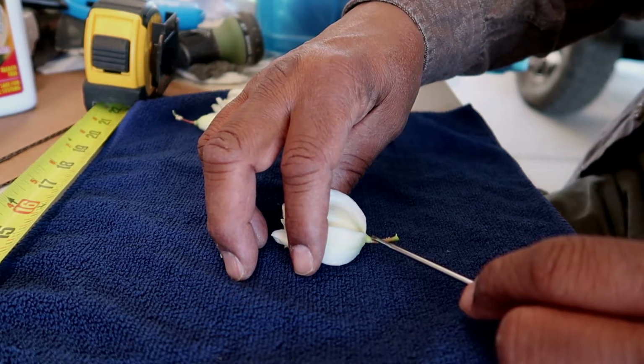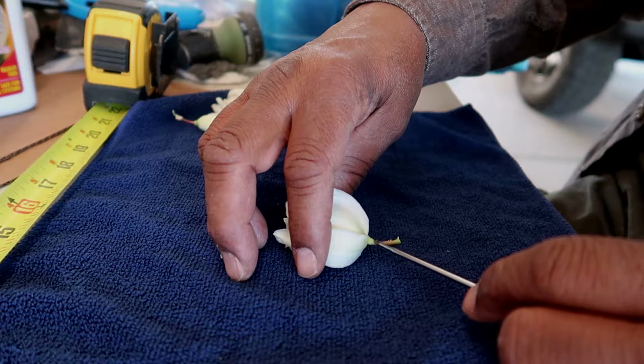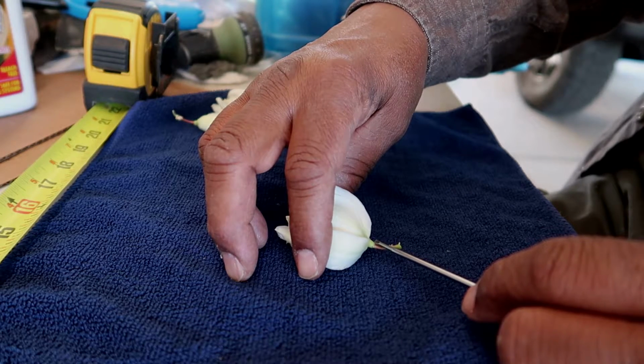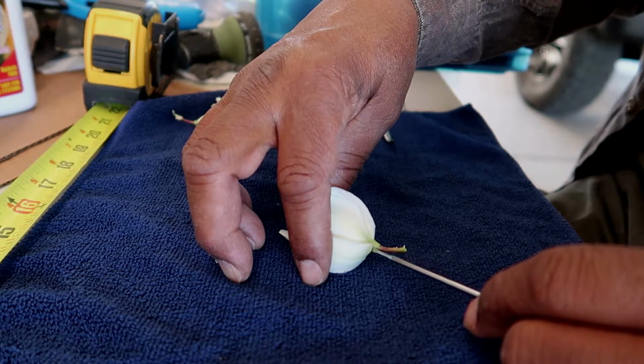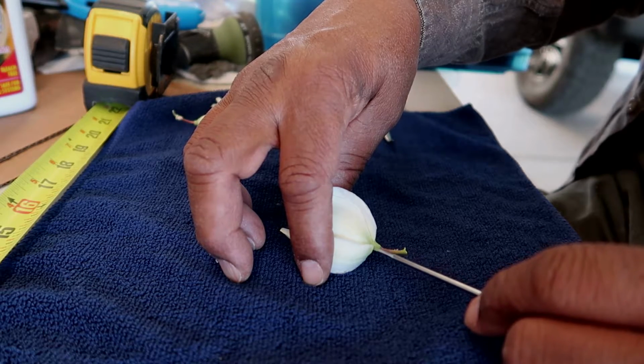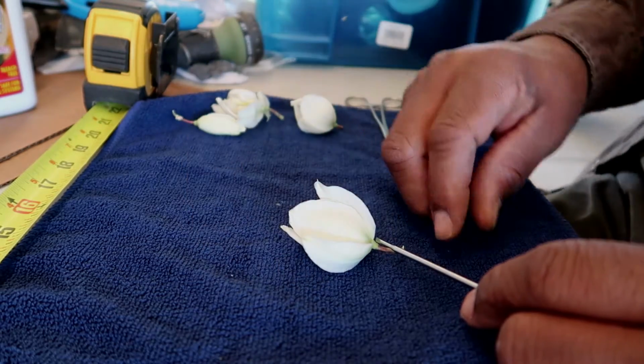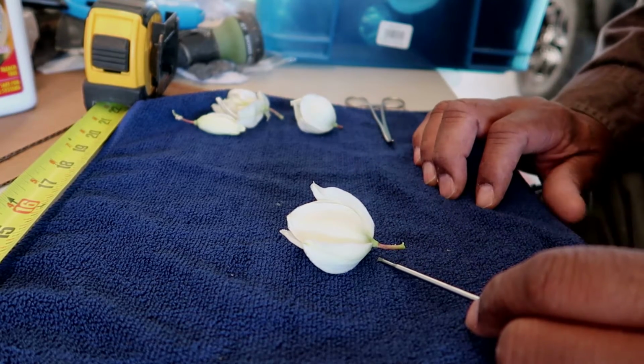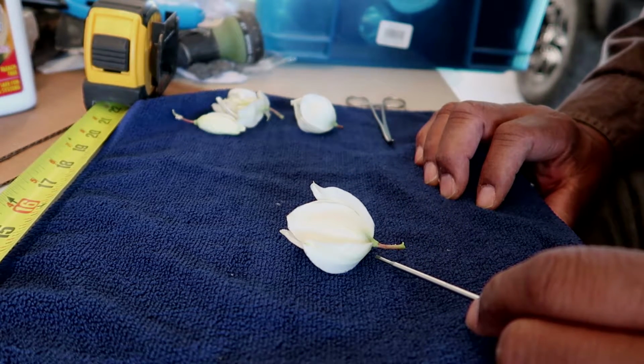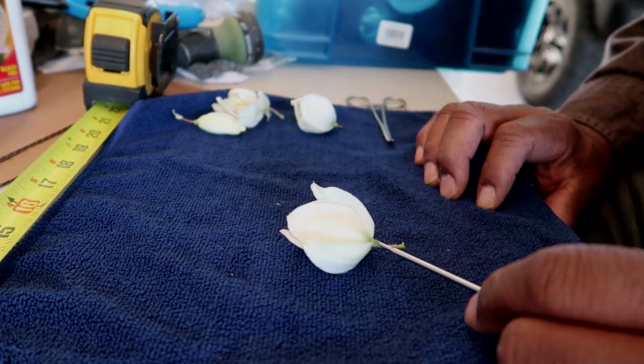Next to the stem is the receptacle, and this area is the base of the flower, and all of the leaves and the stamen and the sepals all connect right in this area.